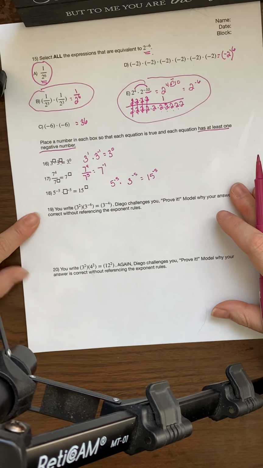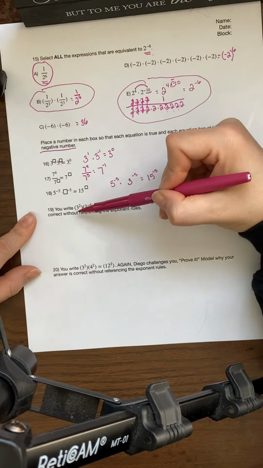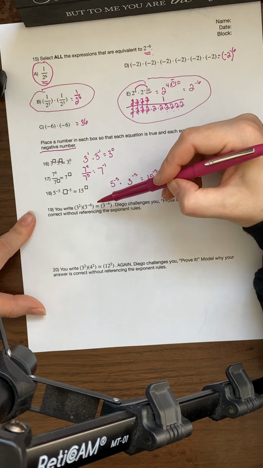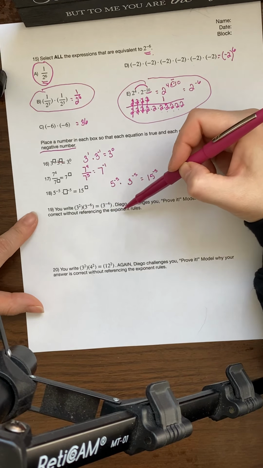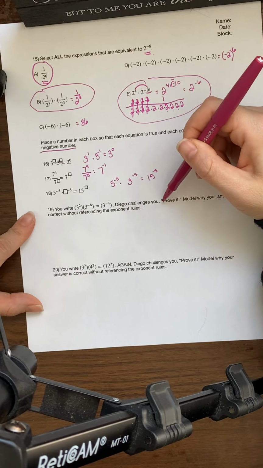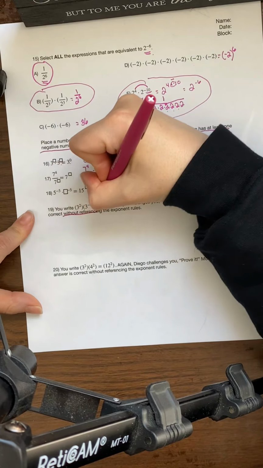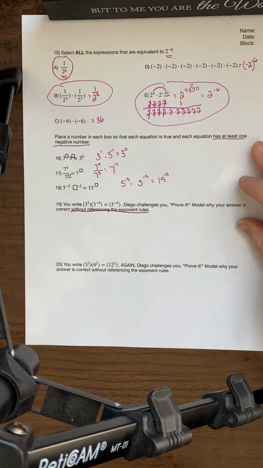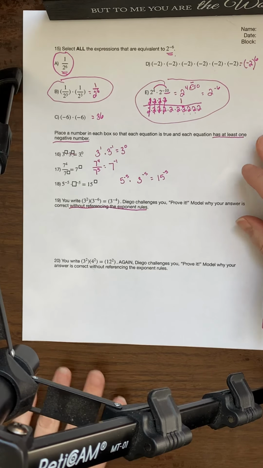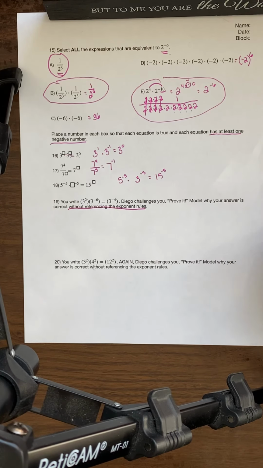All right, 19. If you write 3 squared times 3 to the -6 equals 3 to the -4, Diego challenges you and says, prove it, but model why your answer is correct without referencing the exponent rules. Again, whoops, a bunch of you didn't read the instructions. You just said, well, you do 2 plus -6 and you get -4. Well, yeah, that's right, but you're using the exponent rule.